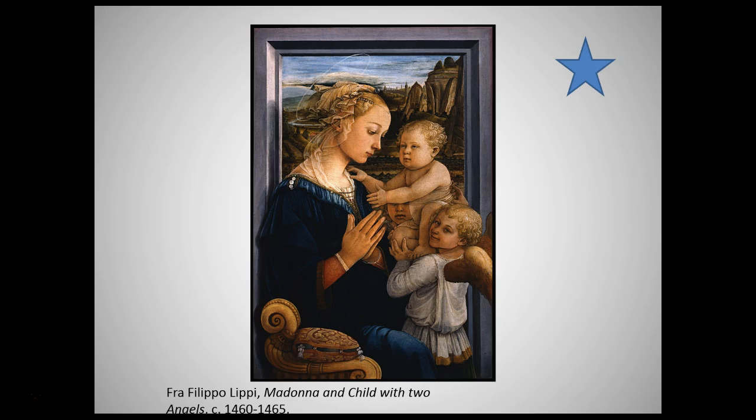His love was returned by the nun, and after years of a passionate secretive affair, they both were forced to renounce their religious vows. The two did go on to have children, a son and daughter. The son, Filippino, would become a brilliant painter, following in the steps of his father. And I think the popularity of this work comes from the fact that the semblance of the Madonna that's being represented, some people think it might actually be a portrait of Lucrezia herself.